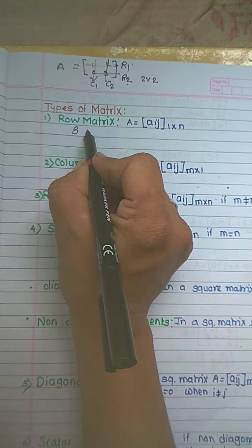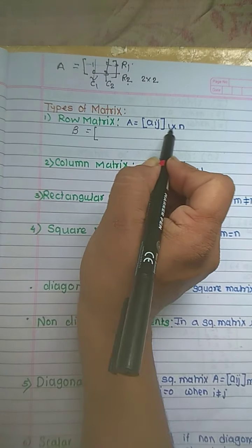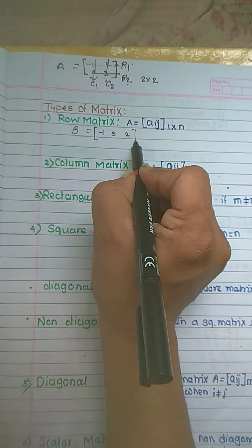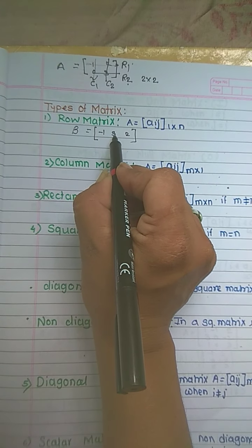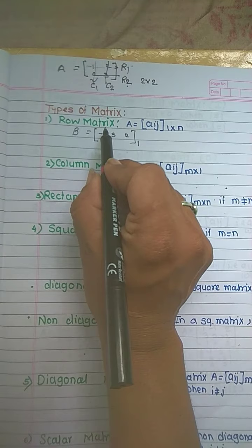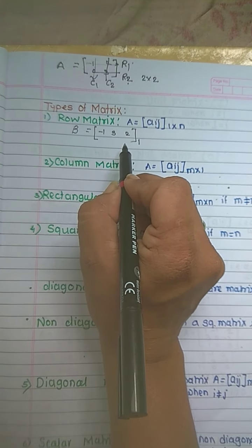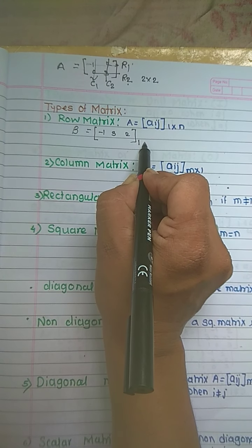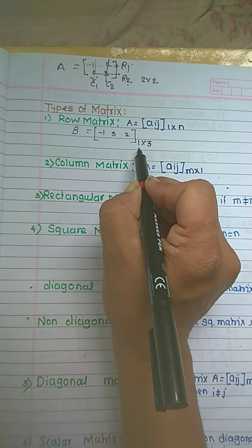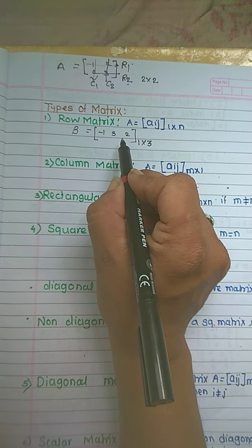Suppose matrix B is denoted by one row, -1, 3, 2. In this matrix, the number of horizontal lines is 1, that is number of rows equals 1, and the number of vertical lines is 3, that is number of columns is 3. Therefore, this matrix is called a row matrix.